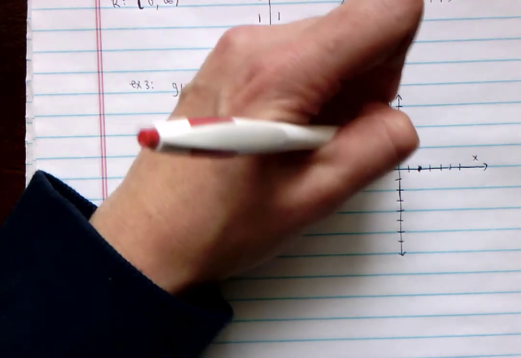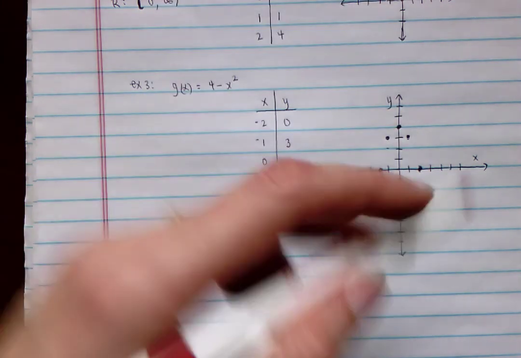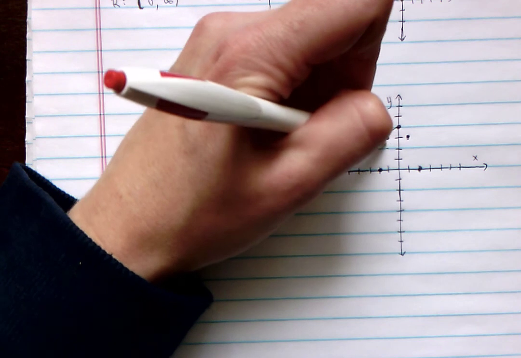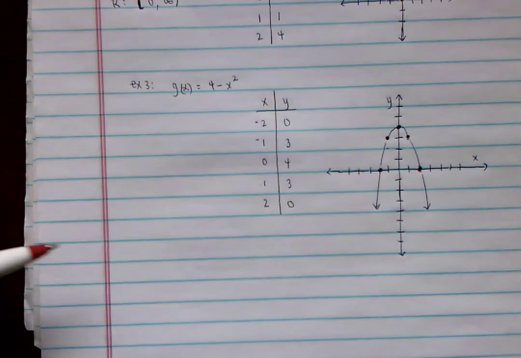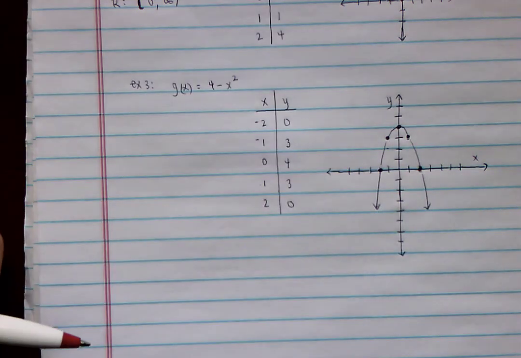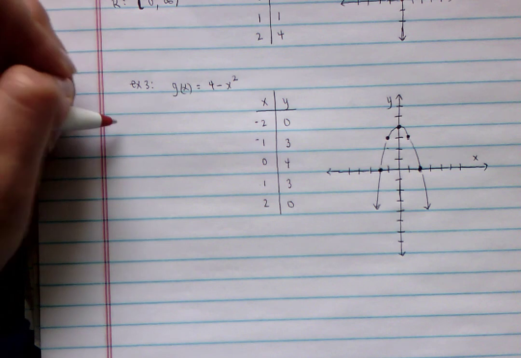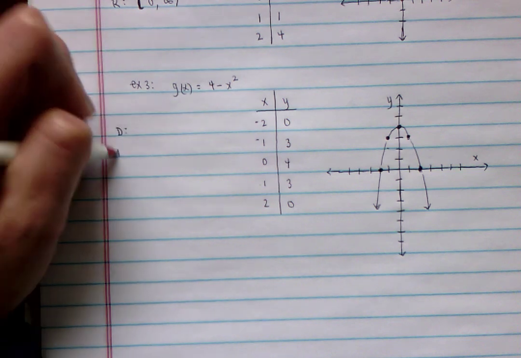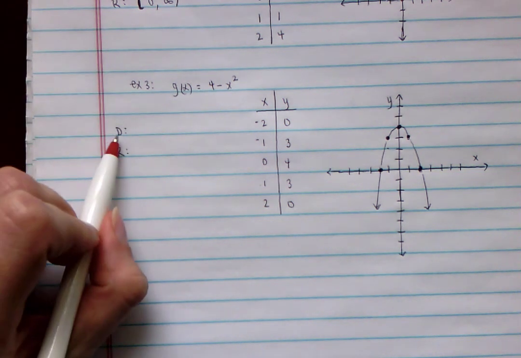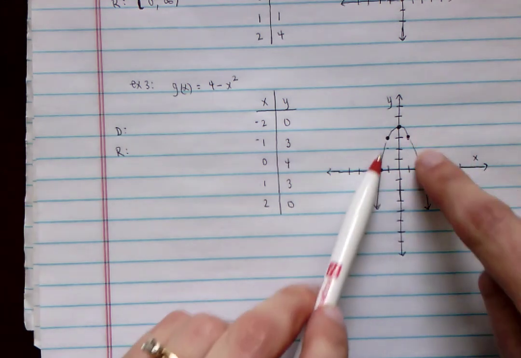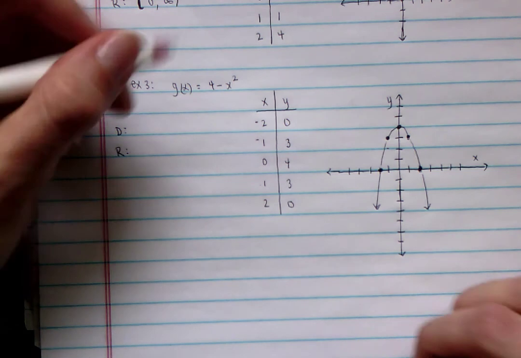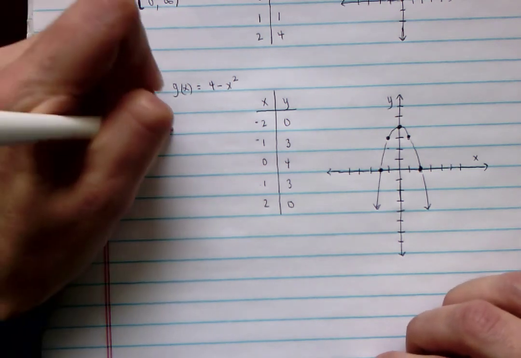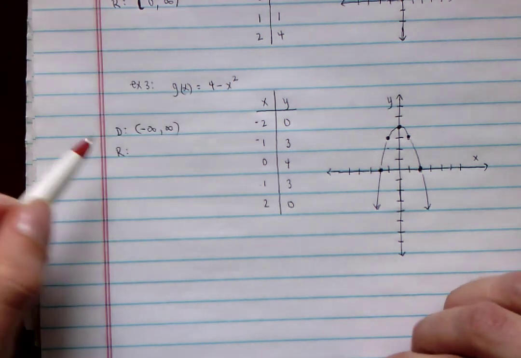And again, notice it's now going downward. It got flipped over the x-axis and shifted up 4. Look at that. So that's what that does. And then we talk about the domain and range. The domain for this, again, it continues to grow infinitely in the x direction. It's going to continue to spread out. So this one is negative infinity to infinity, again.